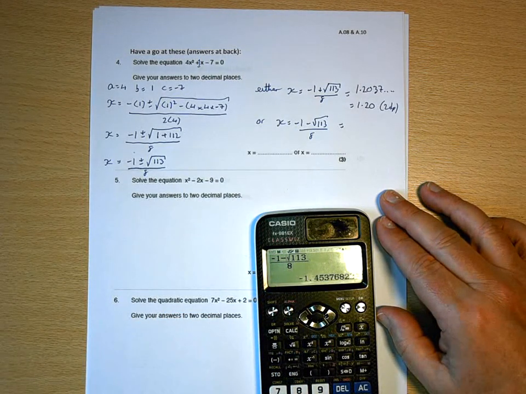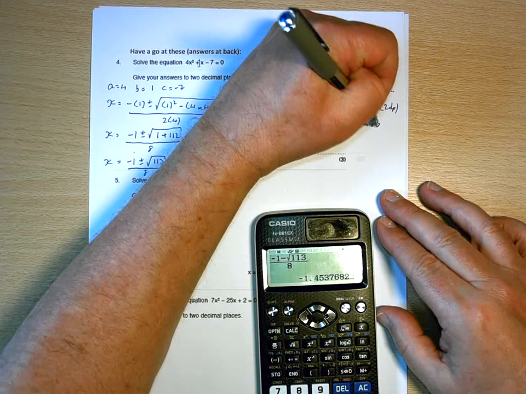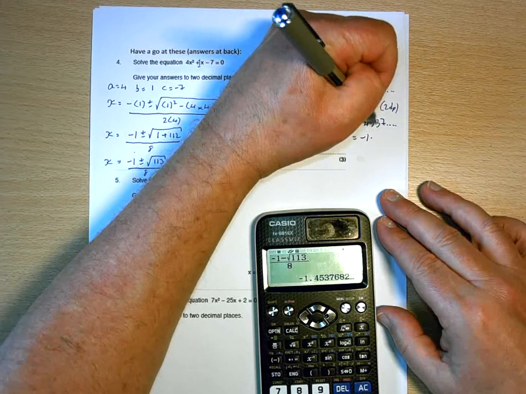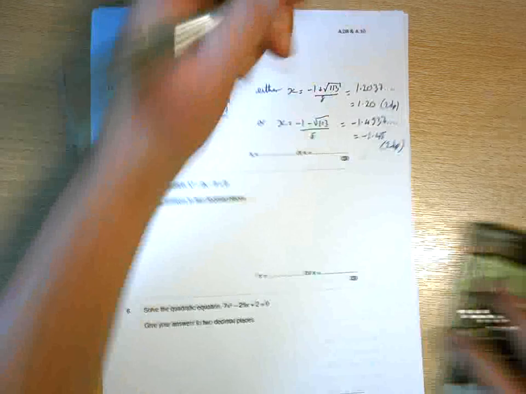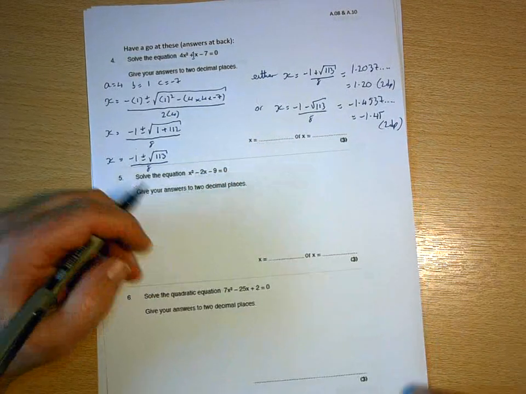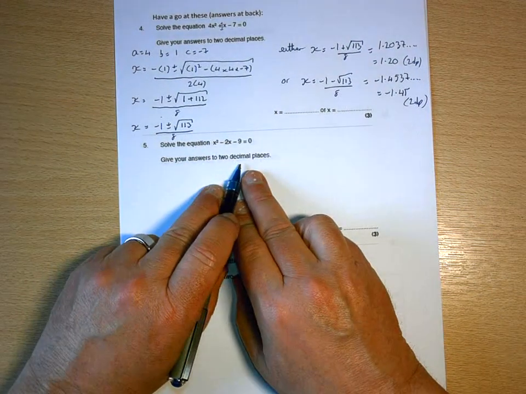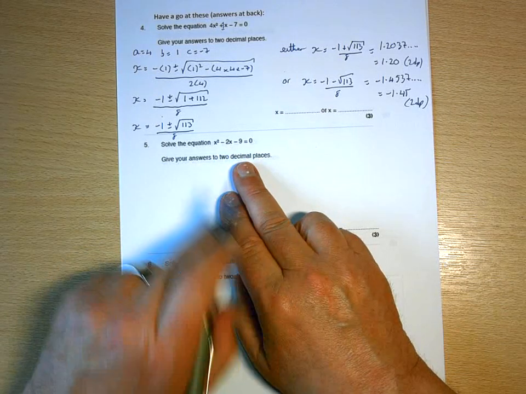Should be minus 1.4537... minus 1.45, to 2 decimal places: 1.20 minus 1.45. Okay, with this one, 2 decimal places. It looks like one you can factorize, but the trigger for the formula is there.